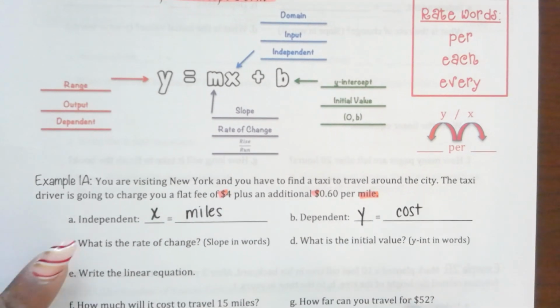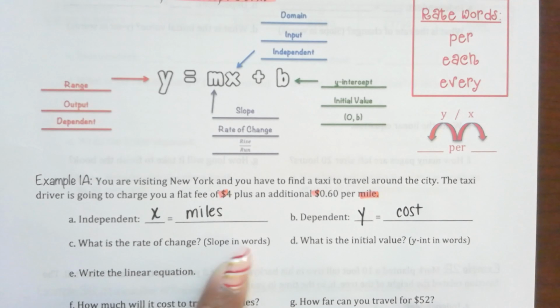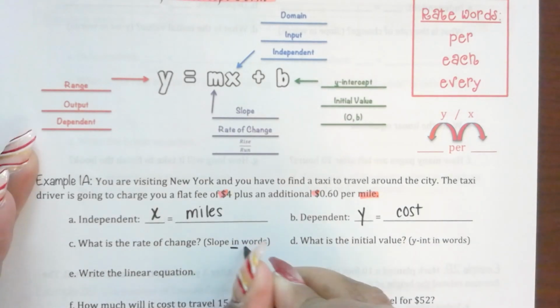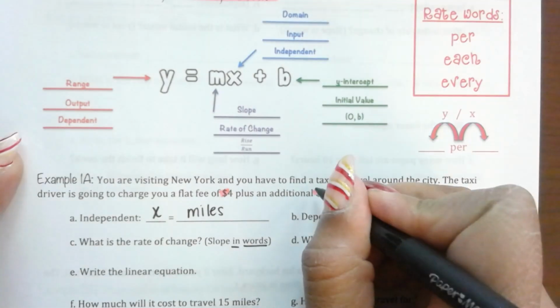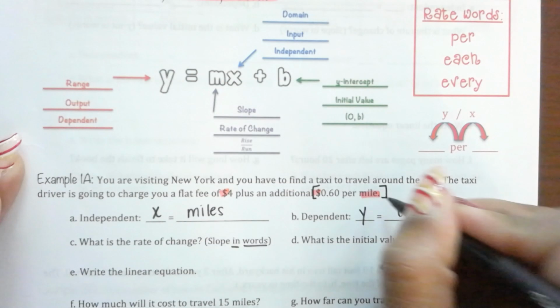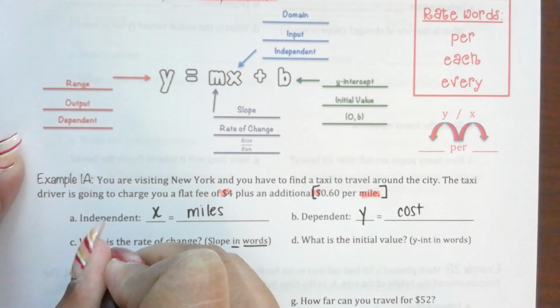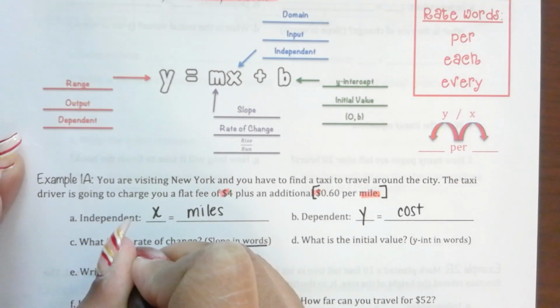What is the rate of change? Meaning the slope in what? In words. So, did they give me my rate of change? What did they say my rate of change was? 60 cents per mile. So all we have to do is rewrite exactly what it said.